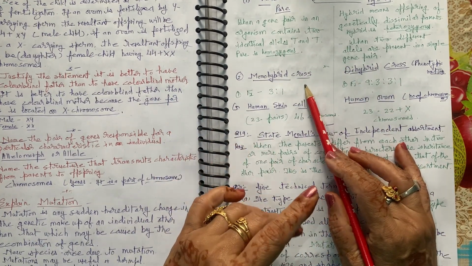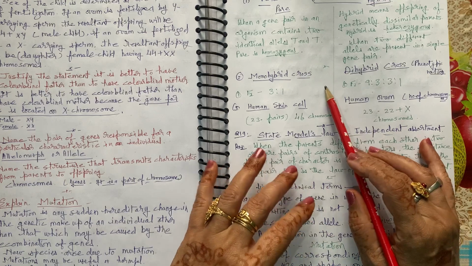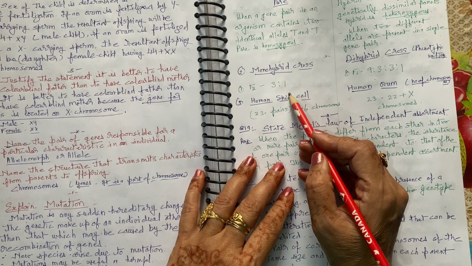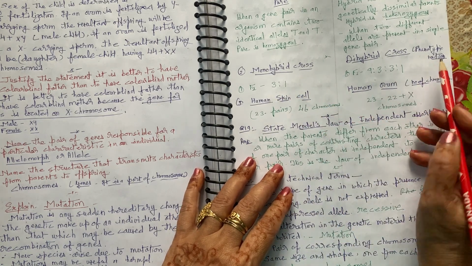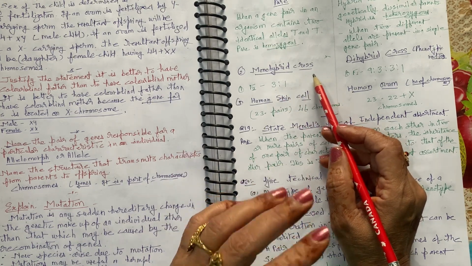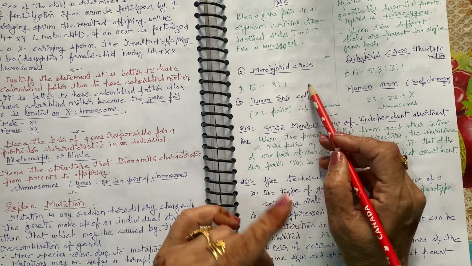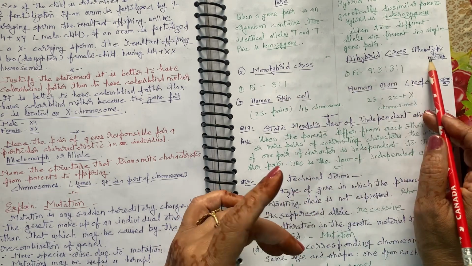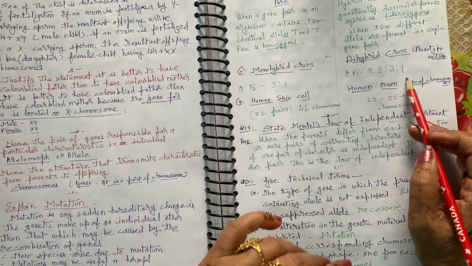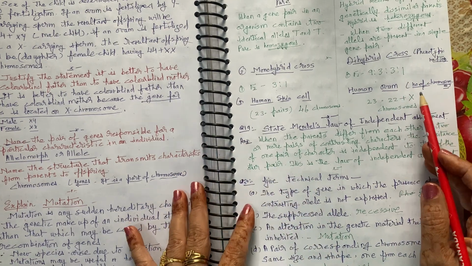Next, monohybrid cross and dihybrid cross. Phenotypic ratio of the monohybrid cross in the F2 generation is 3:1. If you make a cross between a tall and a dwarf plant, then in the F2 generation we get 3 tall plants and 1 short plant. The ratio is 3:1. In case of the dihybrid cross, the phenotypic ratio gives 4 different types of plants, 9:3:3:1. We will discuss earlier which types of plants there are.